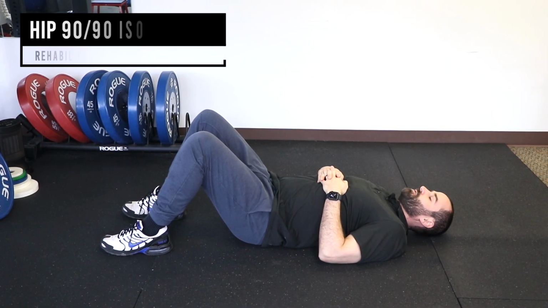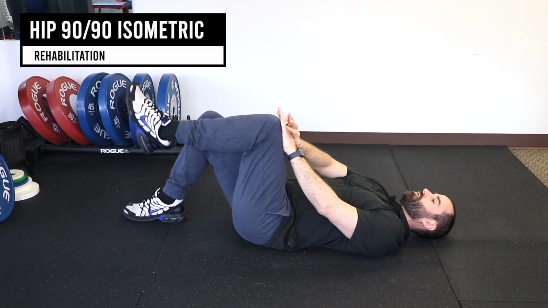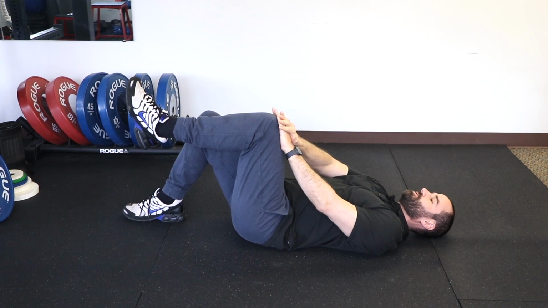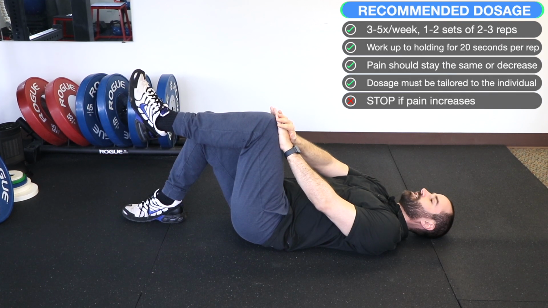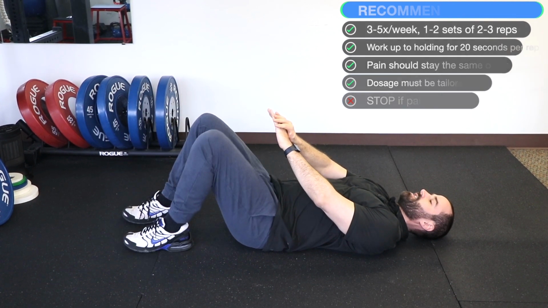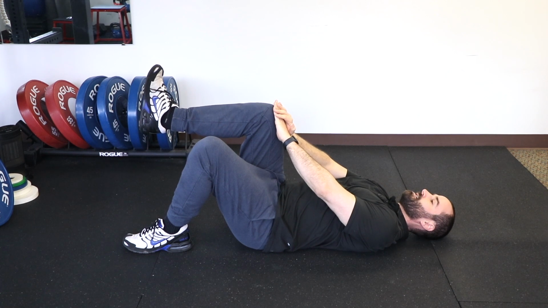Lying on your back, bring one hip up to 90-90 and place both hands against your knee. You're going to press up into your knee with your leg and hold up to 10 seconds. Increase intensity over time. And then repeat on the opposite leg.